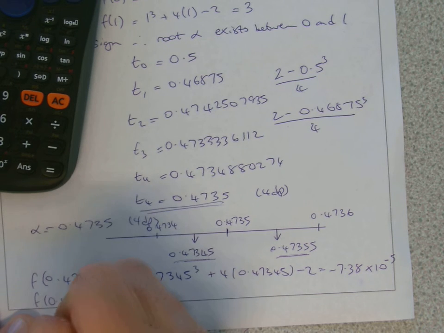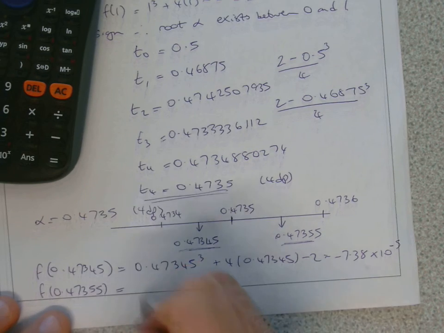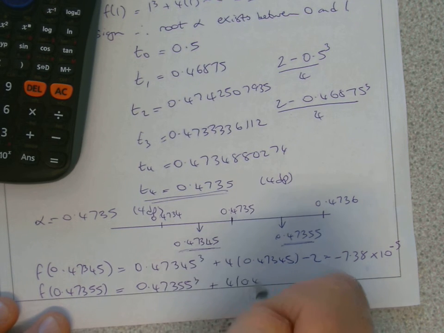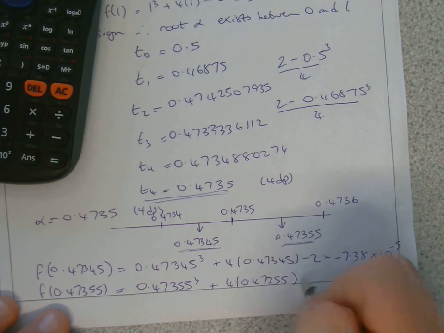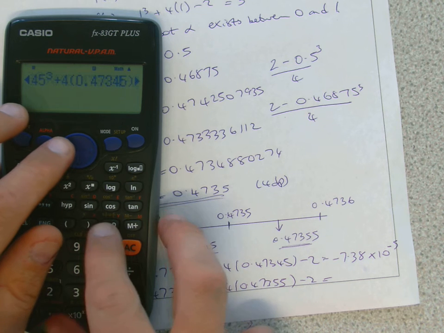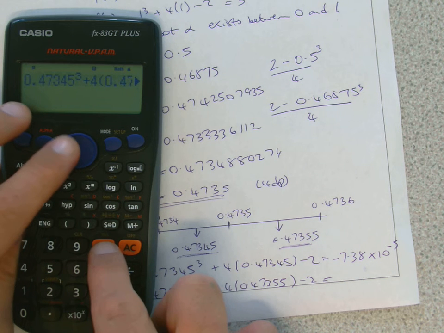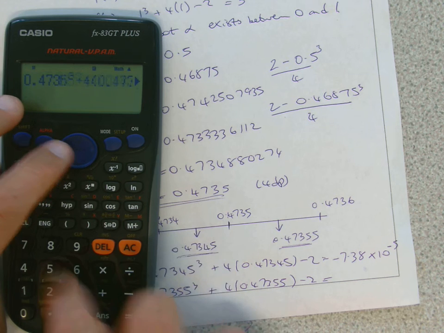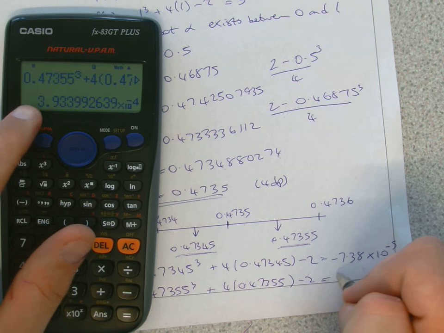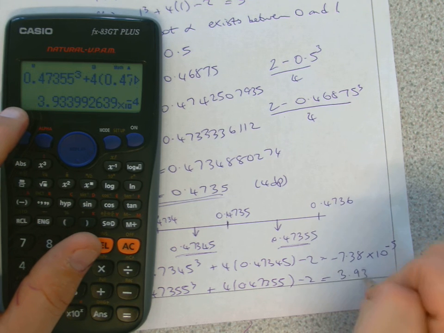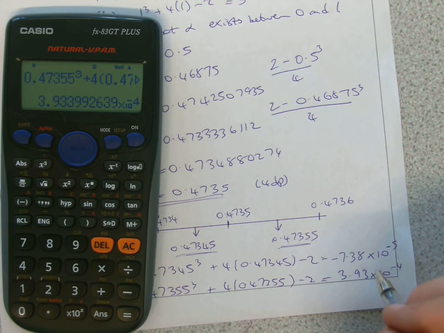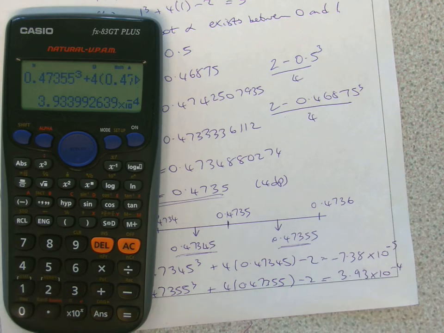So 0.47355. You need to write it all in. What you're going to type into the calculator, you need to have written down here. Now the good thing is, with the calculator, you just hit the replay button and change these numbers here. Don't bother typing them in again, just change the 4 to a 5 in that case. And look, it comes out as positive. Again in standard form, but look in front, it's just 3.93 times 10 to the minus 4. 10 to the minus 4 just means it's a really small number, so it'd be like 0.0003, something like that. But it's positive.